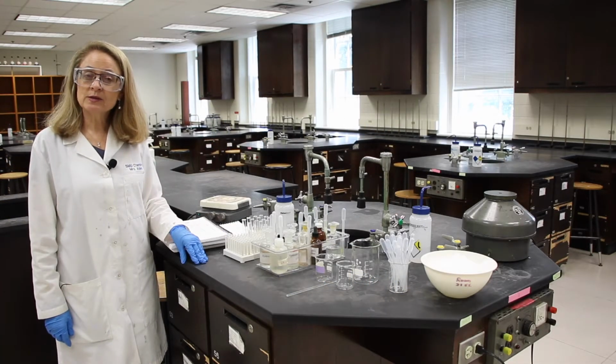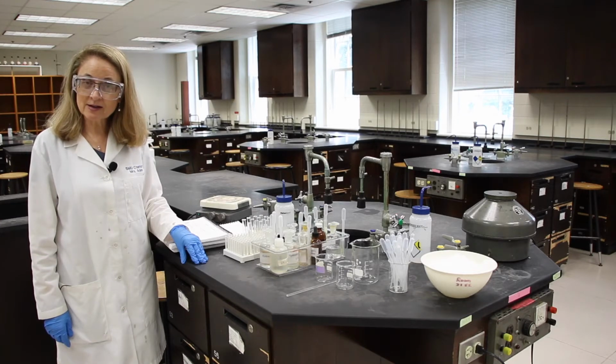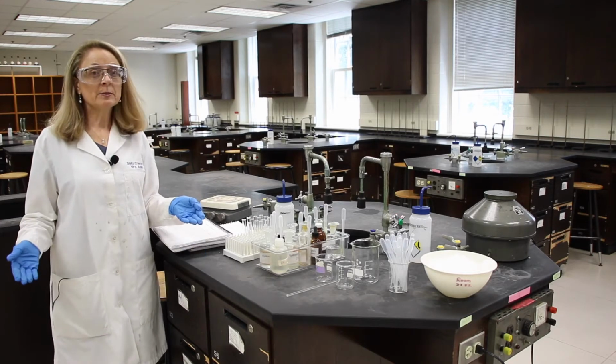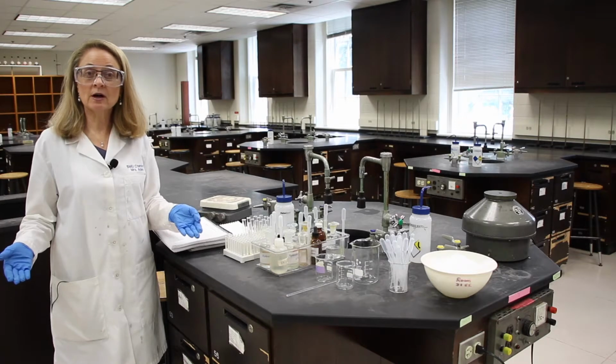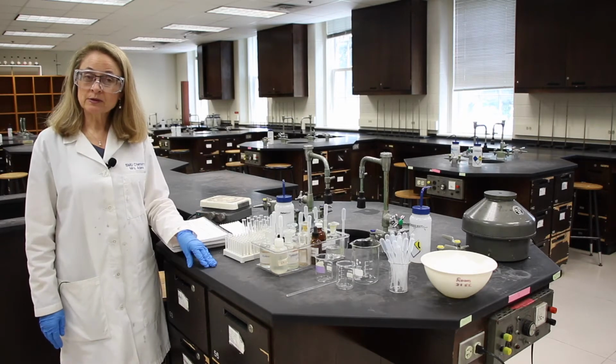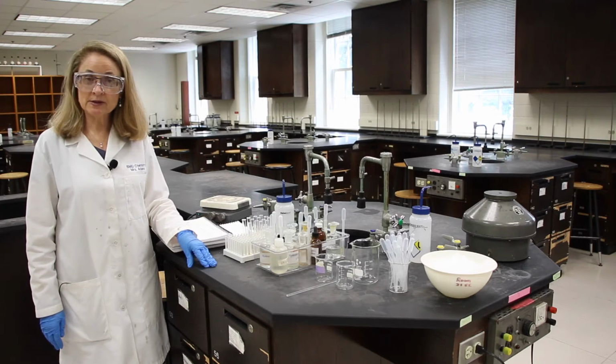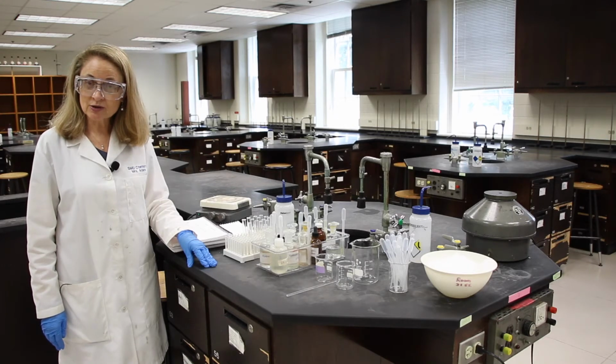Today we're going to do experiment 14, Le Châtelier's principle. This experiment deals with the equilibrium position of reactions. We'll be able to detect most of the equilibrium positions via a color change.